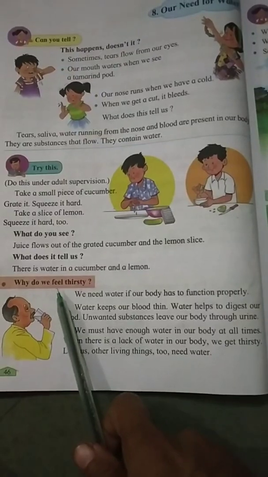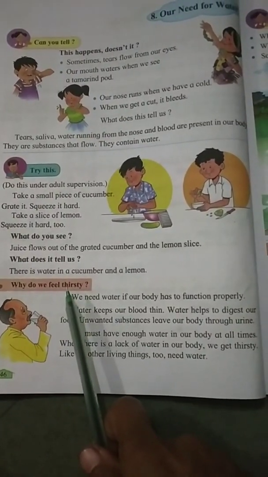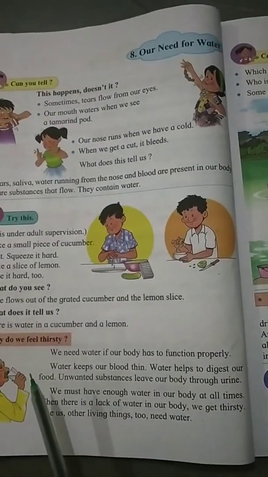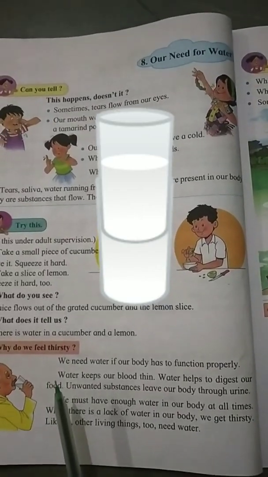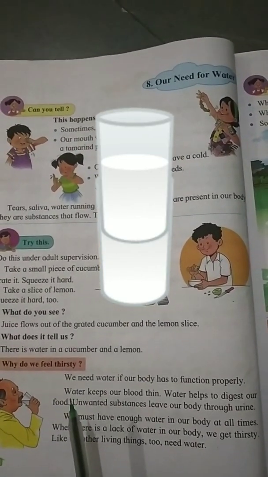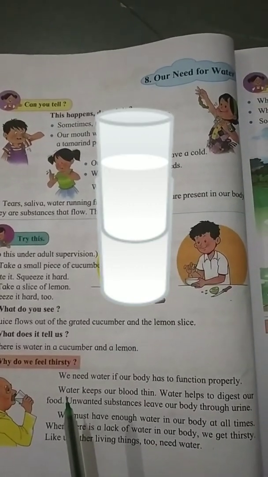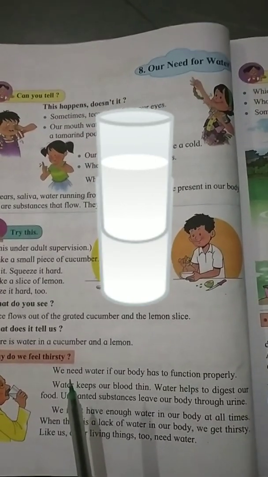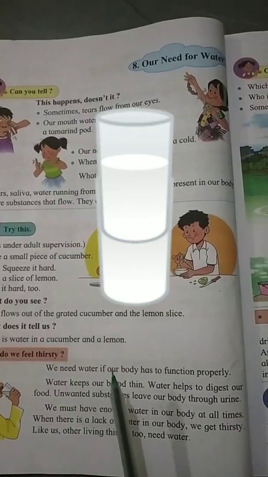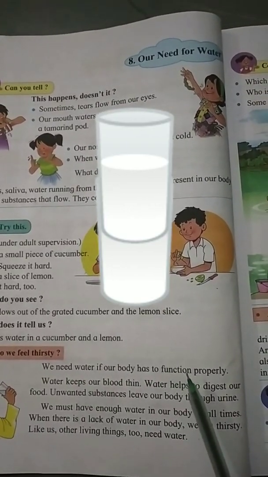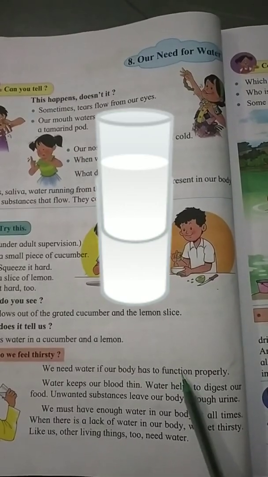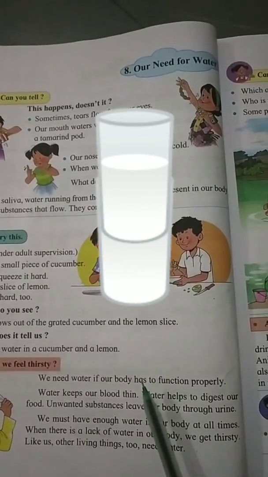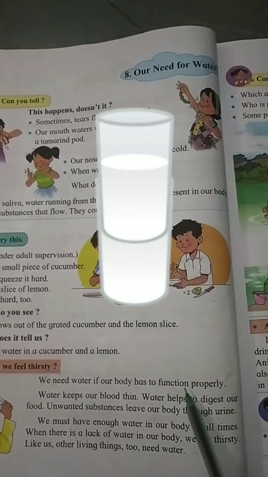Next point, what is it? Why do we feel thirsty? We feel thirsty when we are in school. You ask your teacher again and again, teacher, may I drink water? Do you remember? Yes. So why are you asking this? Because you feel thirsty. You want to drink water. Am I right? So why do we feel thirsty? We need water if our body has to function properly. Keep this point in your mind properly: we need water for the proper functioning of the body.